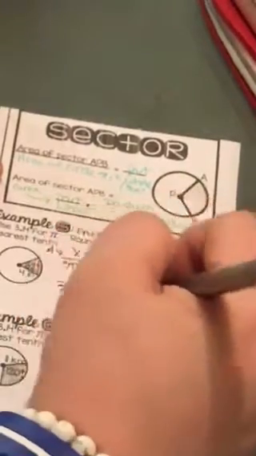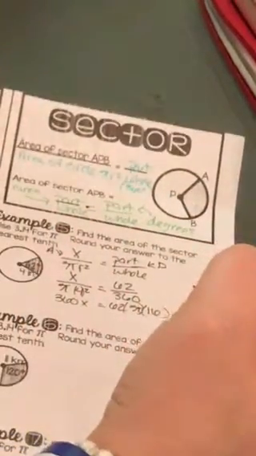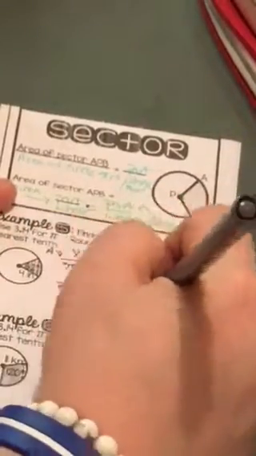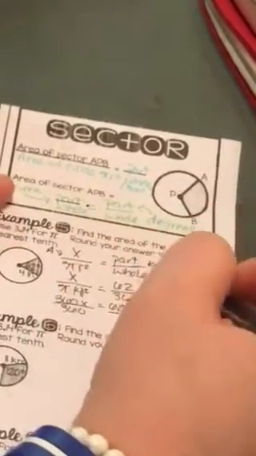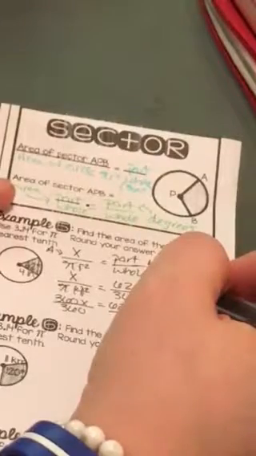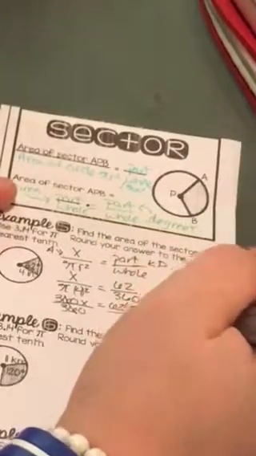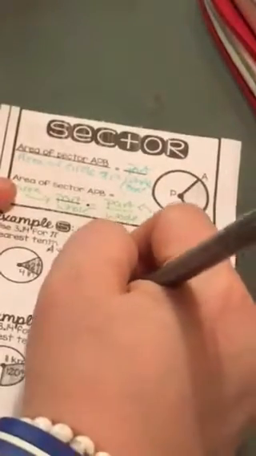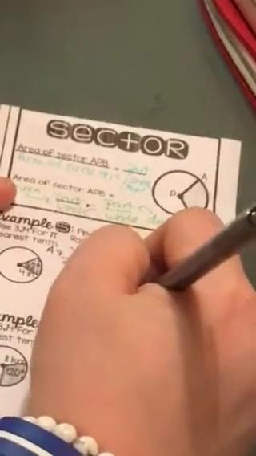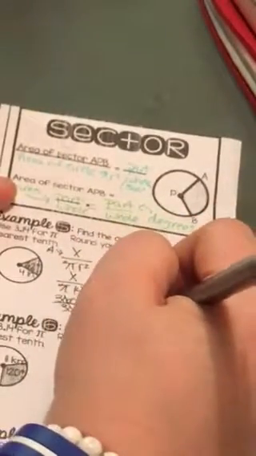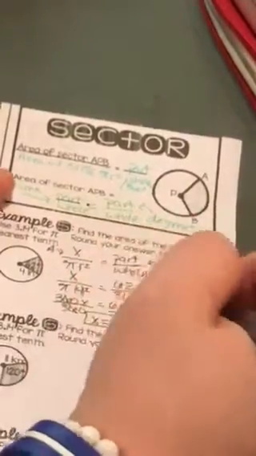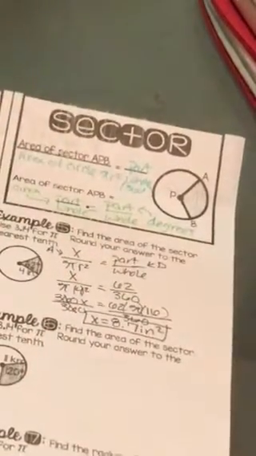Now, the 360 is with x, so I've got to multiply or divide everything by 360. So when I do that, I'm going to end up getting the answer. You're going to have to multiply 62 times 16. Once you divide all that, x equals 8.7 inches squared. Okay? So far, so good?